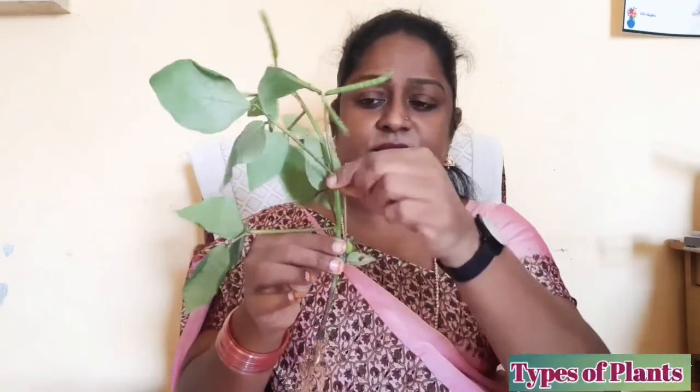And as I said, trees have strong stem and woody stem. So this is a very delicate stem, isn't it? Even if we can break it, we can cut it also. But the trees, they have very strong and woody stems. Okay, and these stems are called as trunk.